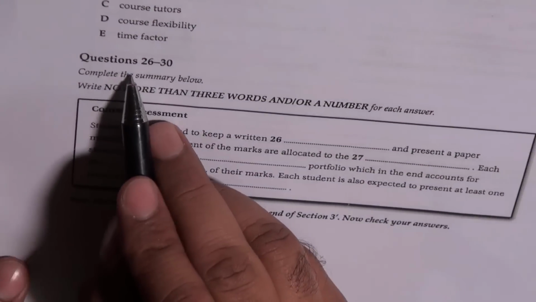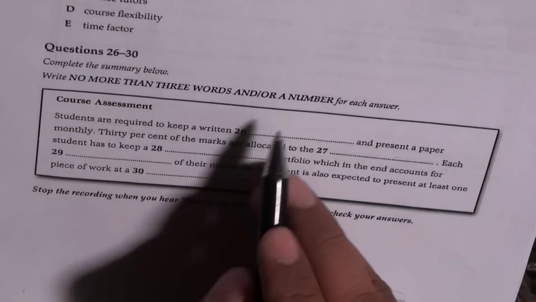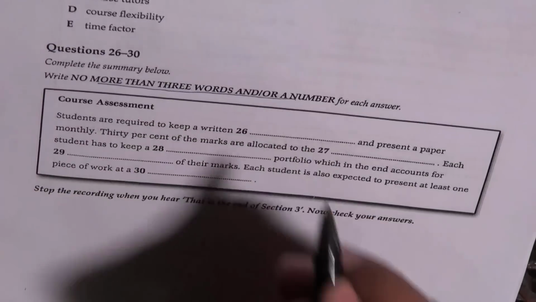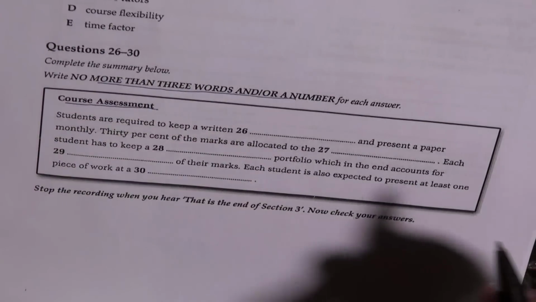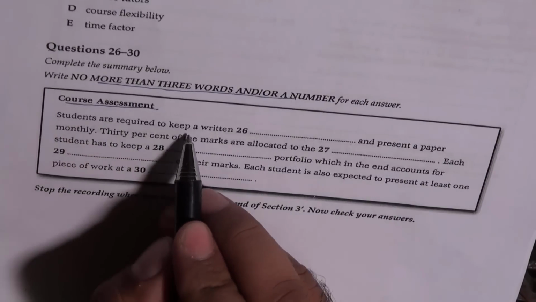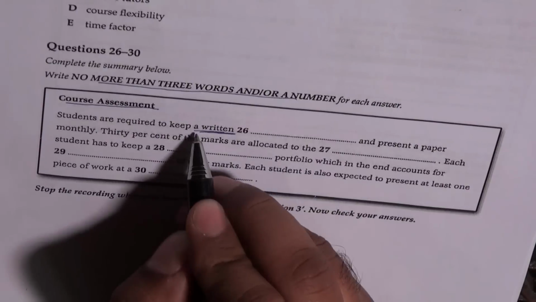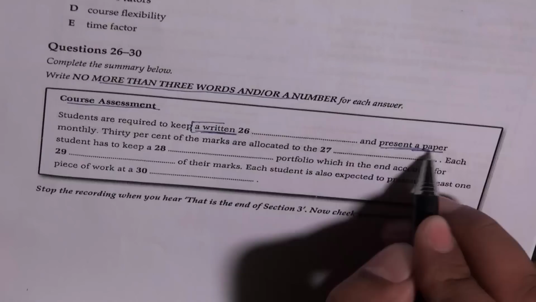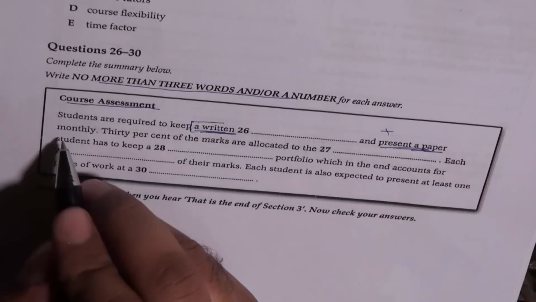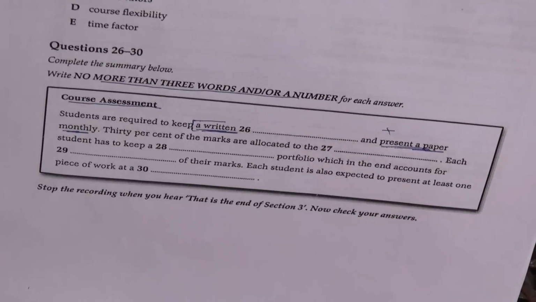After that, we've got questions 26 to 30. Complete the summary below, write no more than 3 words. Again, no more than 3 words. Course assessment. So it means the summary is about course assessment. Students are required to keep a written something. So they have to write that and present a paper. Second thing is, additional thing is, and present a paper monthly. It can be assignment or it can be anything like that.